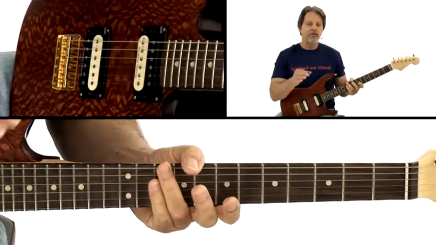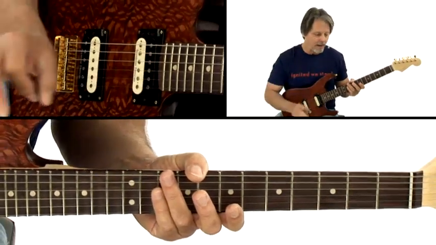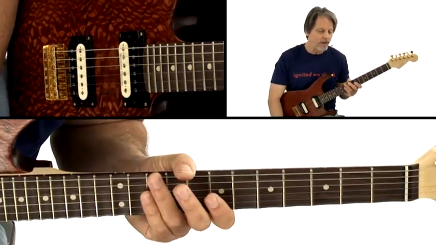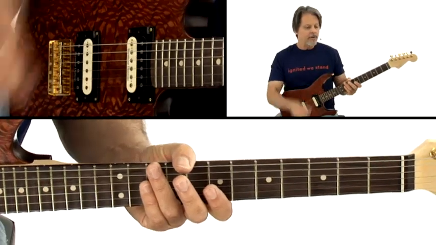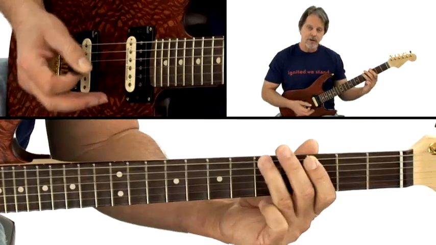So don't just practice shredding on this, practice playing along with the track, staying in the pocket. That takes care of examples 1, 2, and 3. Well, let's go back up. In chart 3, we looked at our first move, which was flat 7 to 1.